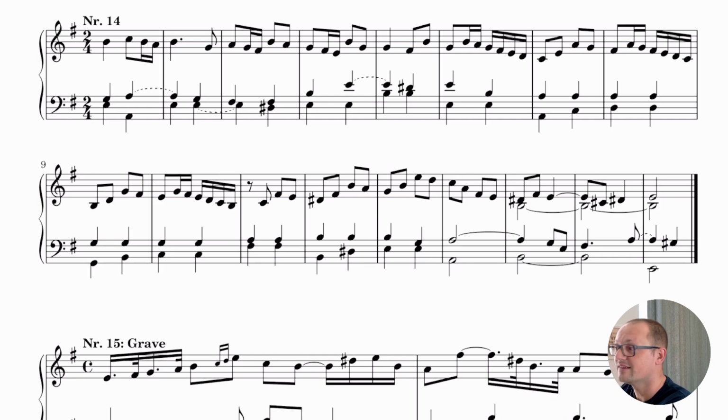And then maybe some of you know it already. The cadence, which you already know.